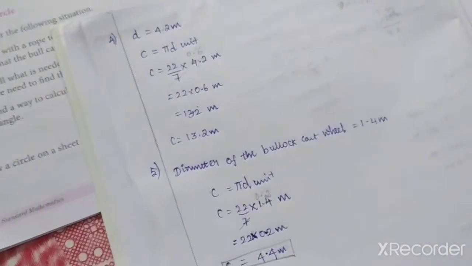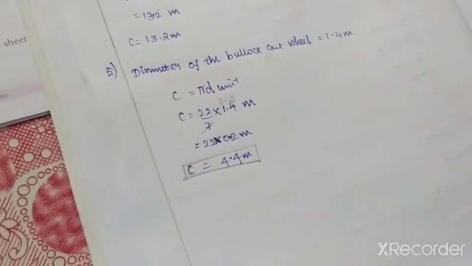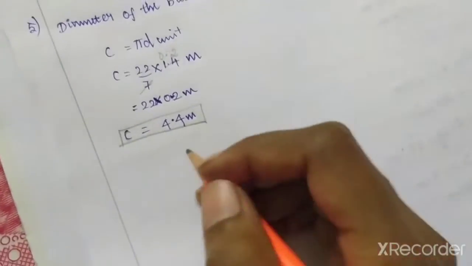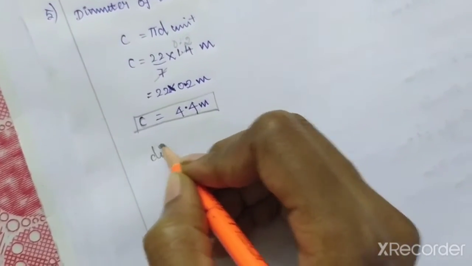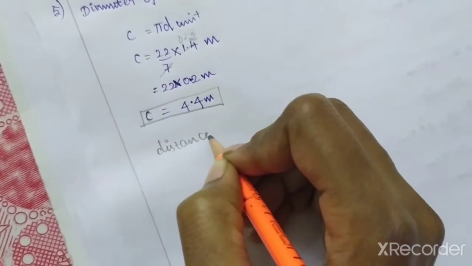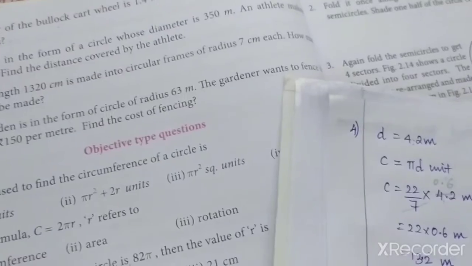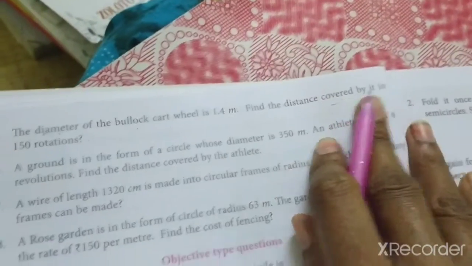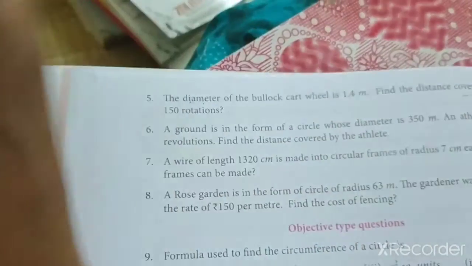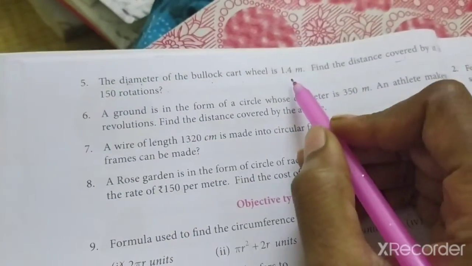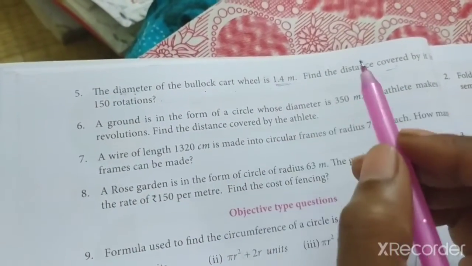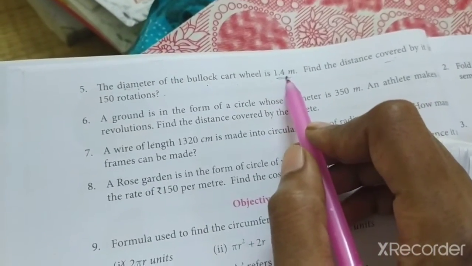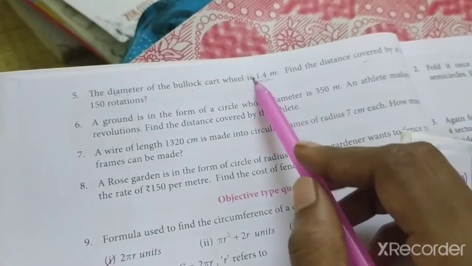So we are having a speed of 150 rotations. So how much distance is covered? They are asking, so I can multiply this term into that term. So they mention, find the distance covered in 150 rotations. But I don't know how much for one rotation. So we are having one wheel, right? From that cart wheel, what you are getting? 1.4 meter, so diameter specifically we are taking.